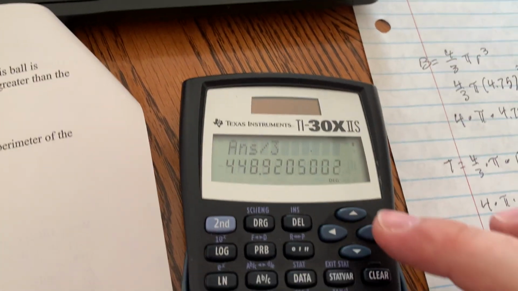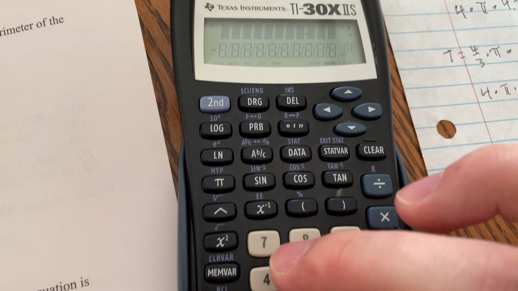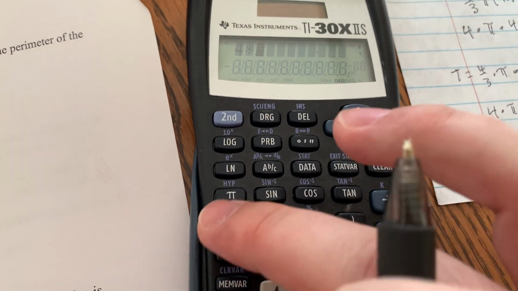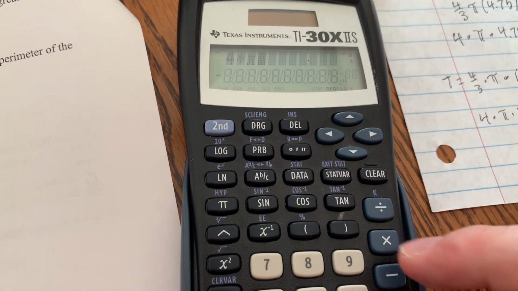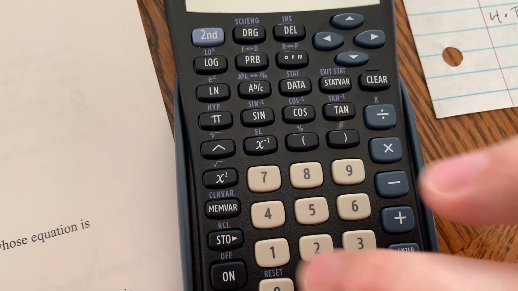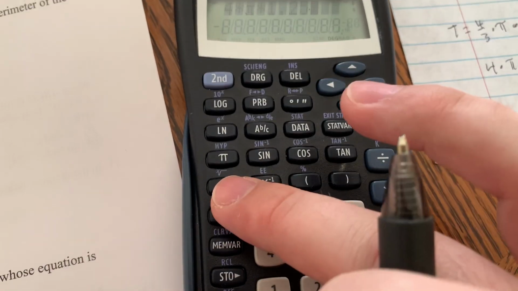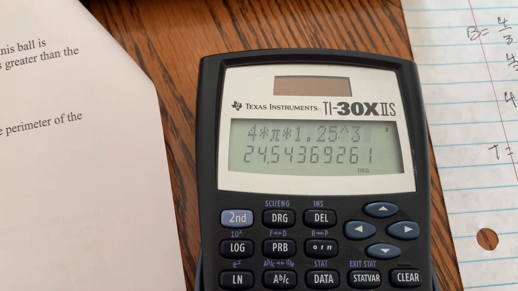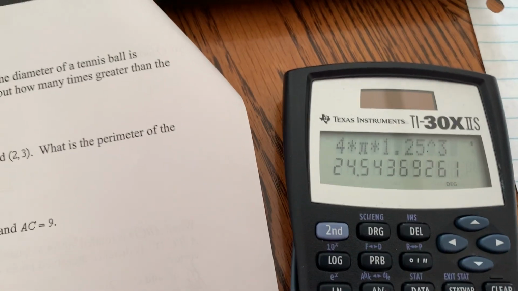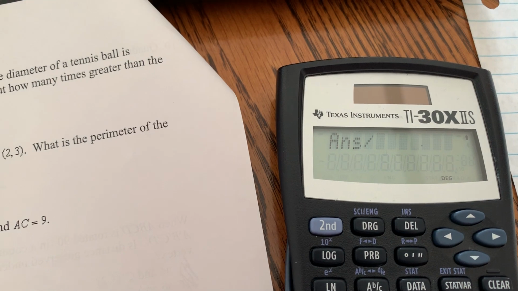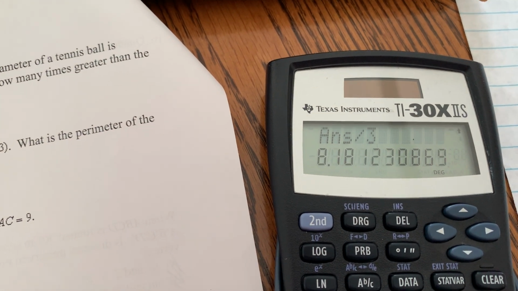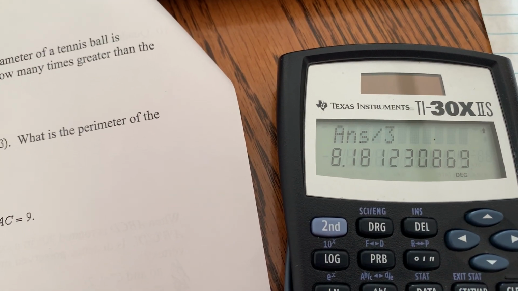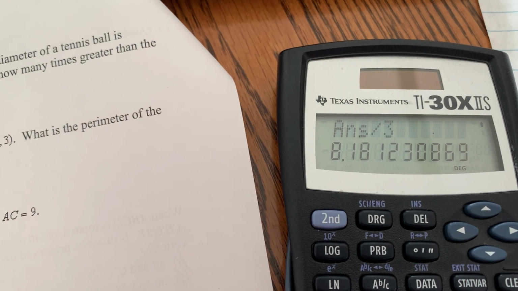So let's come back here. 4 times pi times 1.25 to the 3rd power. Gives me that. Okay, and I'm going to divide that by 3. Gives me 8.18 inches cubed.